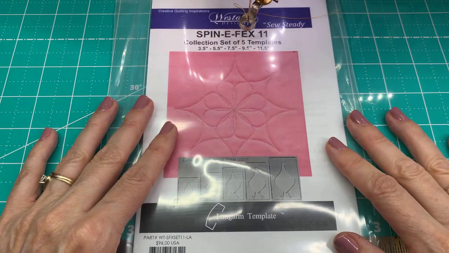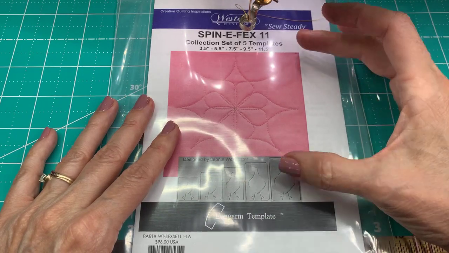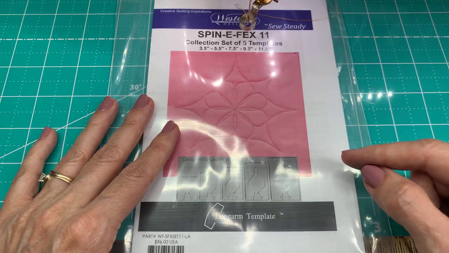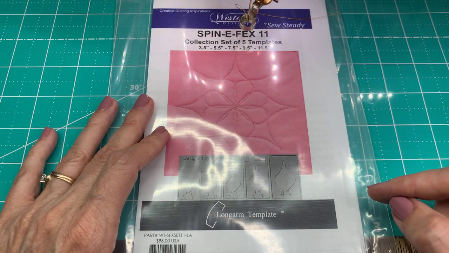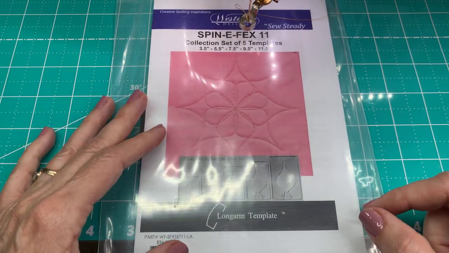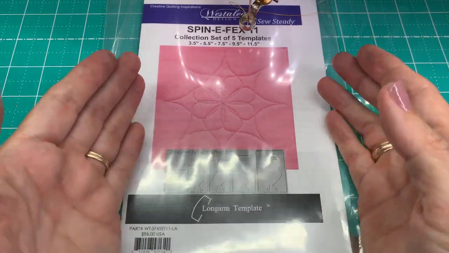As always, we start at the beginning. We're going to do a design that is essentially the more regular use of this template, but as always, I'm going to put my own spin on it because it is a Spin FX, so we got to spin it around a little bit.